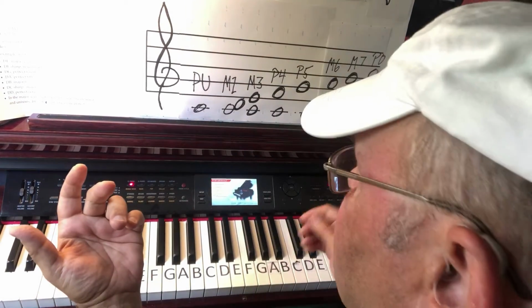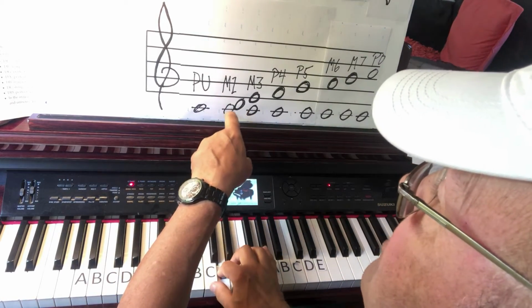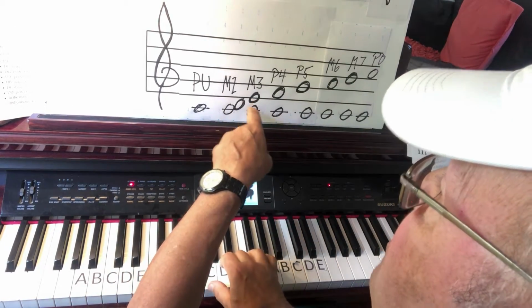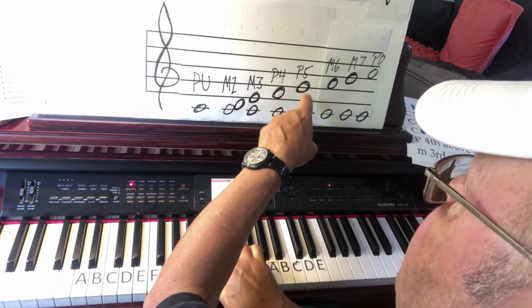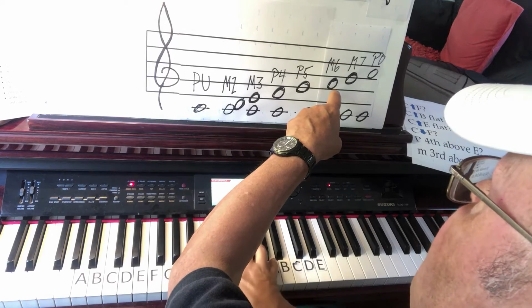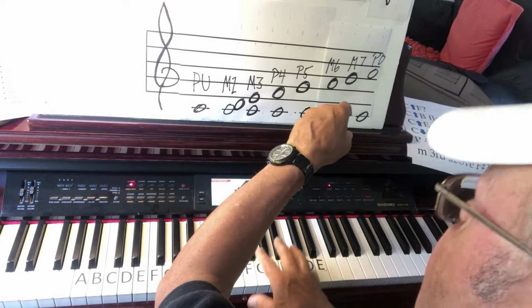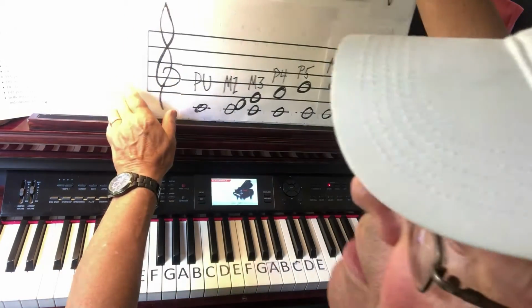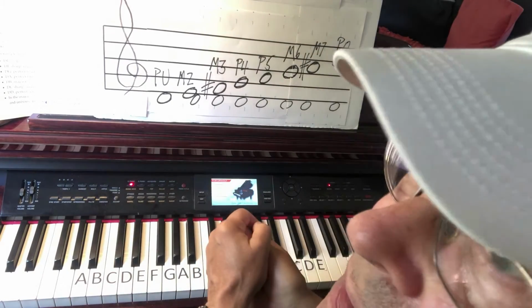Working with the C major scale, you'll remember C, D, major second; C, E, major third; C, F, perfect fourth; C, G, perfect fifth; C, A, major sixth; C, B, major seventh; and perfect octave. And with our knowledge of scales, we can do that in any key.